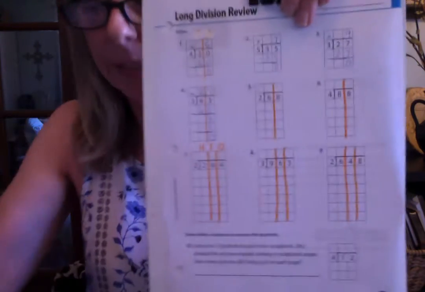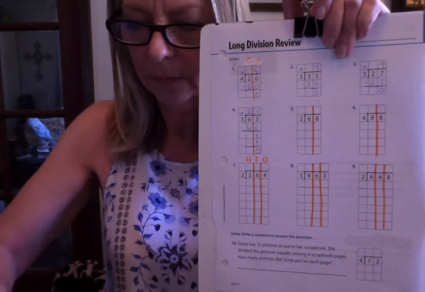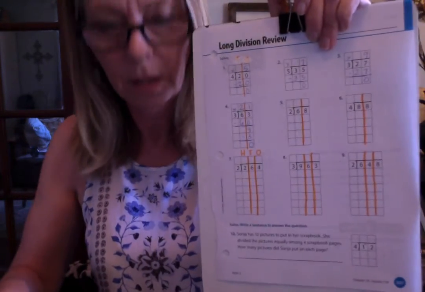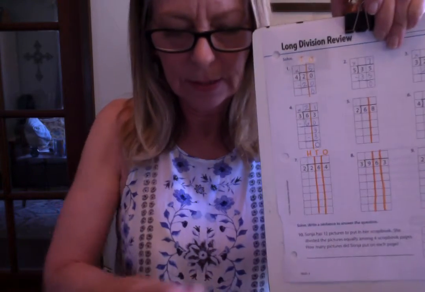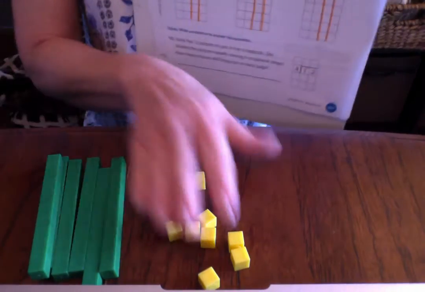Okay, let's try 68. Get a few more ones here. All right, so 3, 4, 5. How many do I need? 68. There we go. All right, so I've got 6 tens and 8 ones because that's what 68 is, right? Okay, so let's figure this out first.